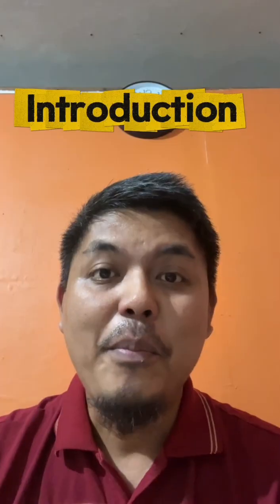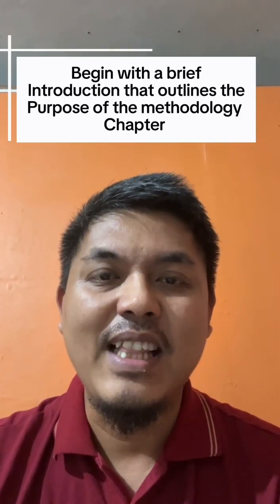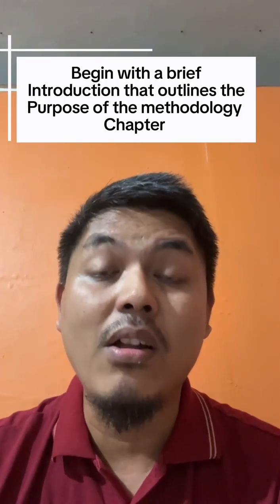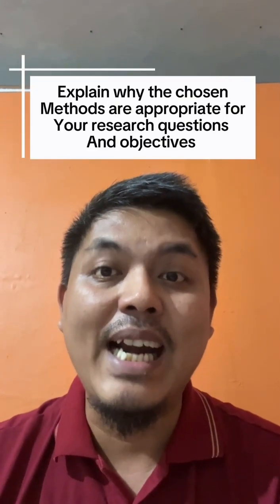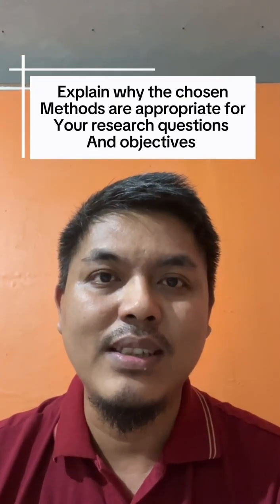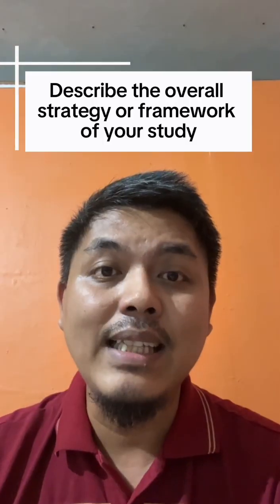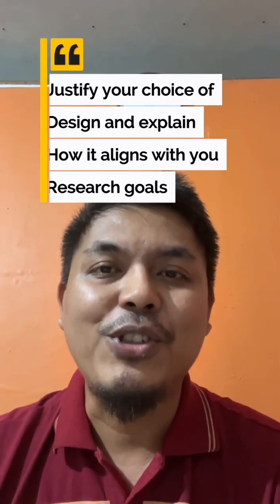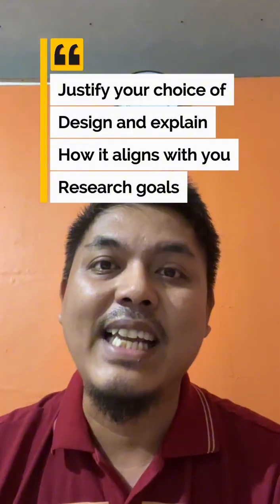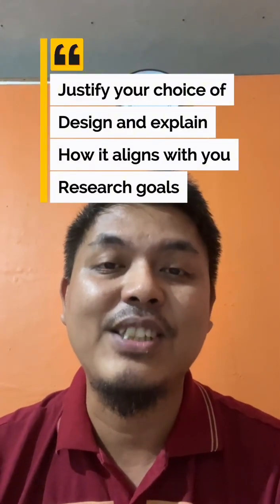Introduction. Begin with a brief introduction that outlines the purpose of the methodology chapter. Explain why the chosen methods are appropriate for your research questions and objectives. The next one is the research design. Describe the overall strategy or framework of your study. This could be qualitative, quantitative, or mixed methods. Justify your choice of design and explain how it aligns with your research goals.